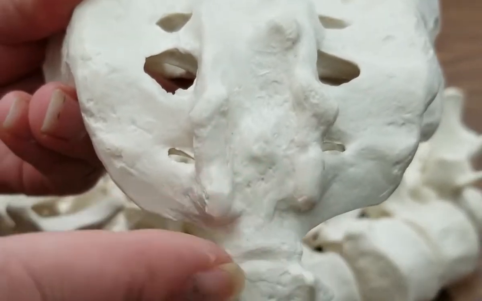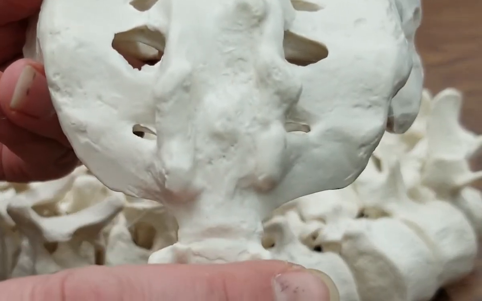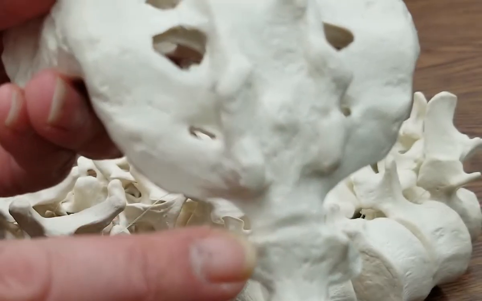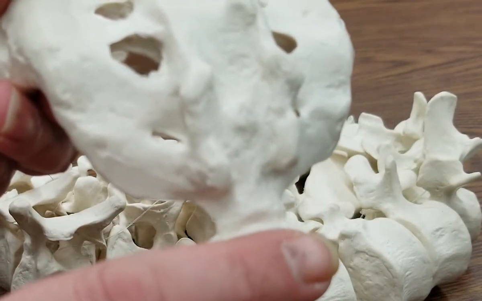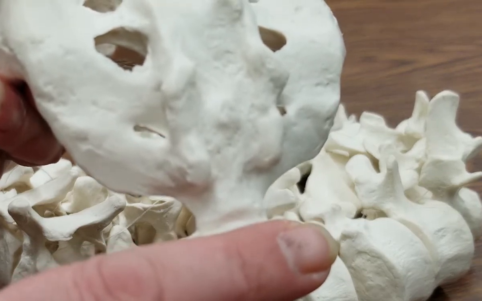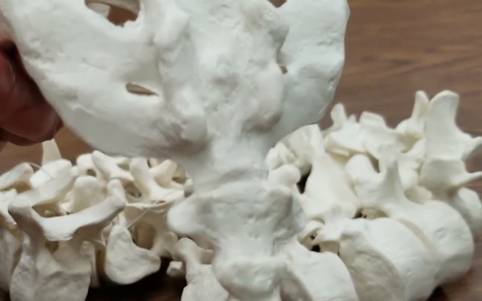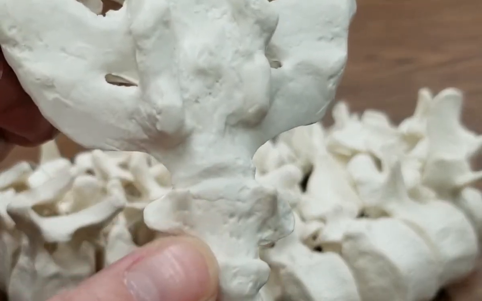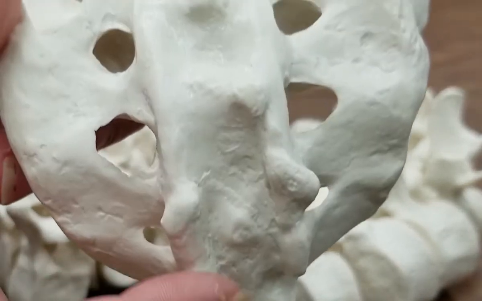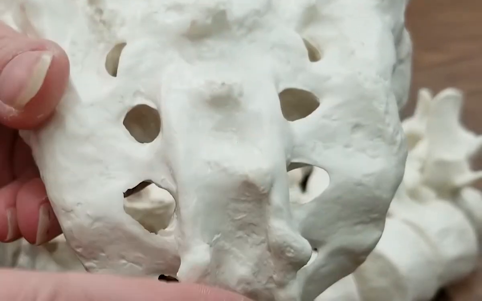So this line of demarcation right here, it's sort of an indentation. This indentation right above my finger, that's the beginning of the coccyx, and it comes down here. And that's 4 vertebra fused together. And then the sacrum is 5 vertebra fused together.